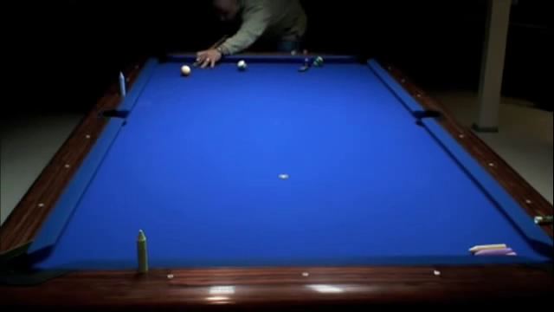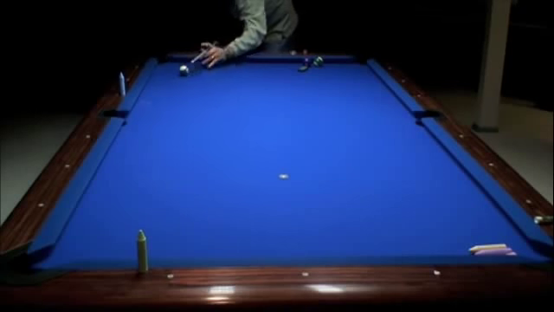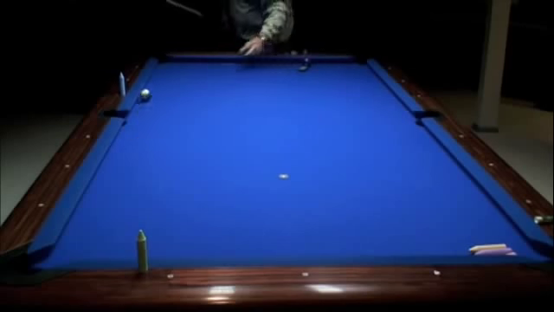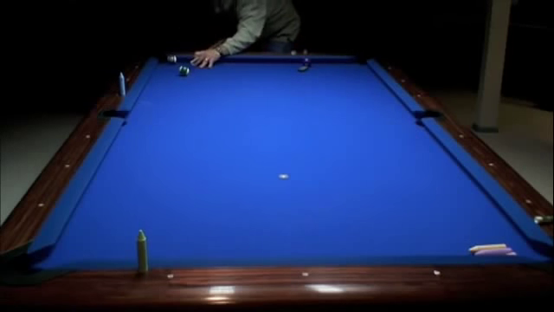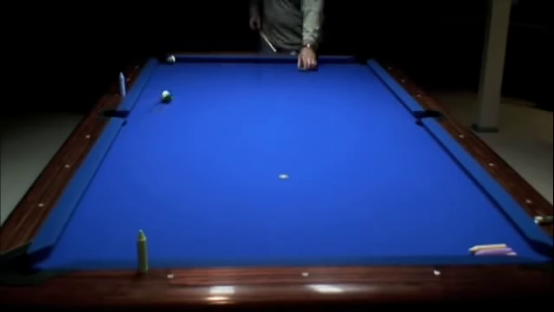Once again, huge effect on the C path, but notice the B path, I'm still hitting near the yellow piece of chalk. This is a general effect. Whenever you go shallow into a rail, the English has a huge effect off the second rail, a huge effect on the C path, because you're going relatively perpendicular to that.